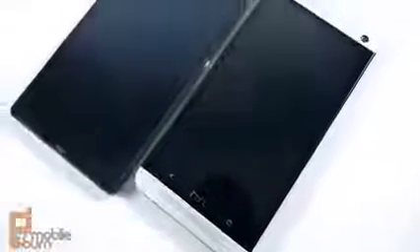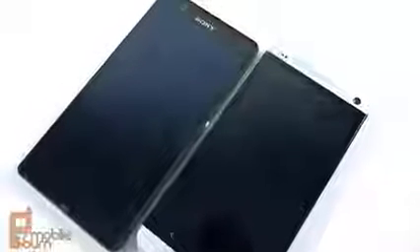Hello, my name's Robert from Mobile Burn, and today I wanted to give you a comparison between the Sony Xperia Z and the HTC One.